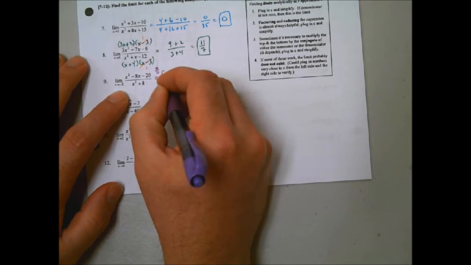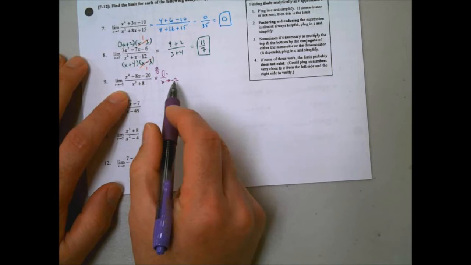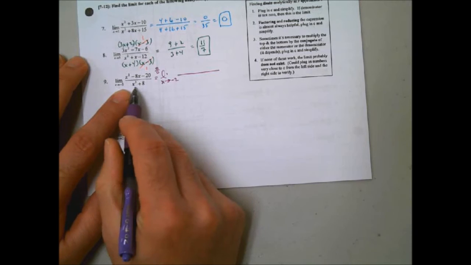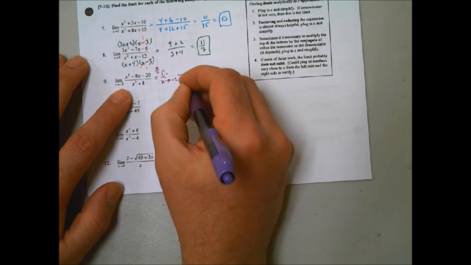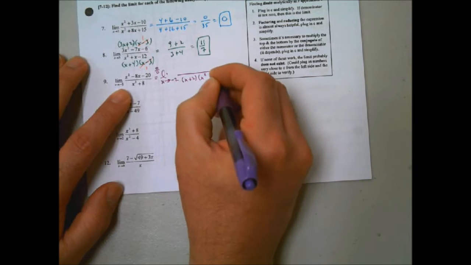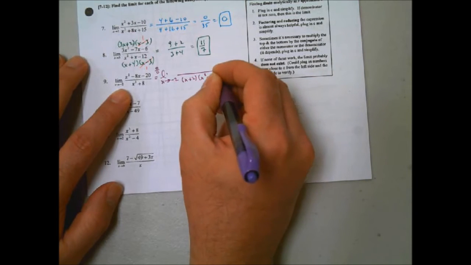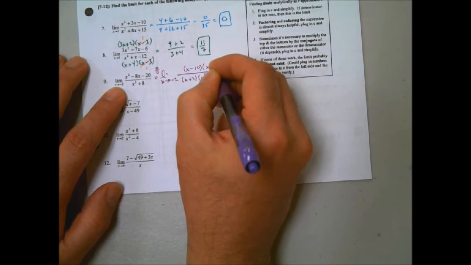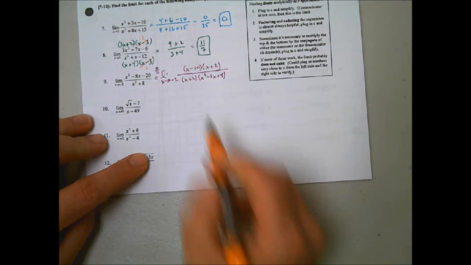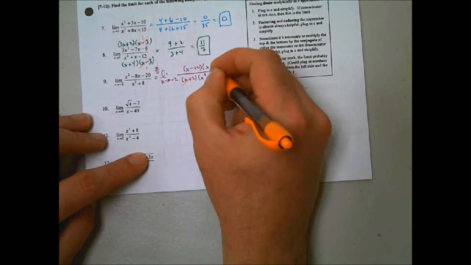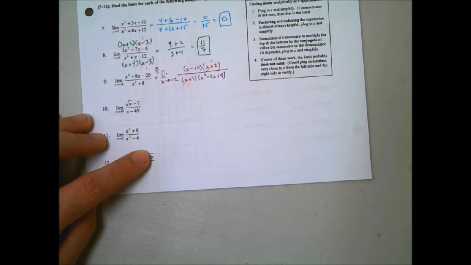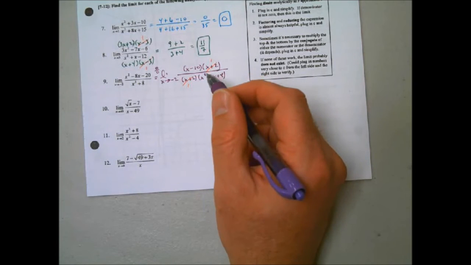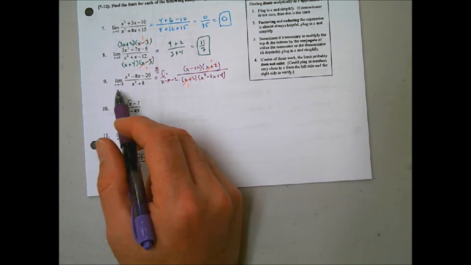Now, until I actually plug in -2 for all the x's, I have to keep on writing limit as x approaches -2. So the x cubed plus 8, that's a sum of cubes, so x plus 2 times x squared minus 2x plus 4. And the top factors as x minus 10 times x plus 2. And the x plus 2's are in common, and they were the part that was causing the denominator to become 0 and the numerator to become 0. And so, yes, there was a hole in the graph at x equals -2.